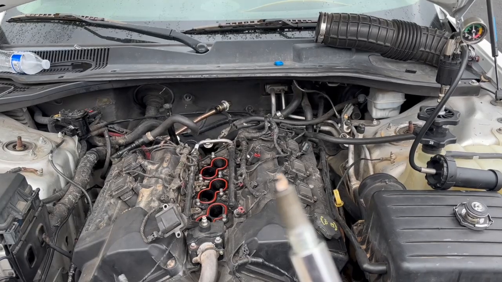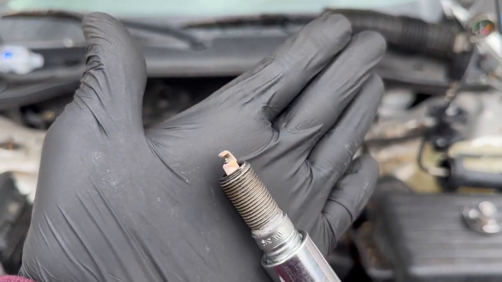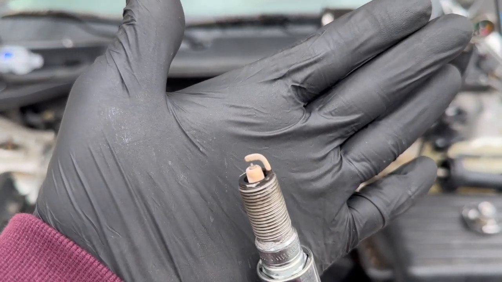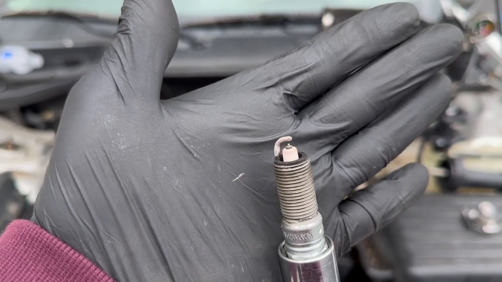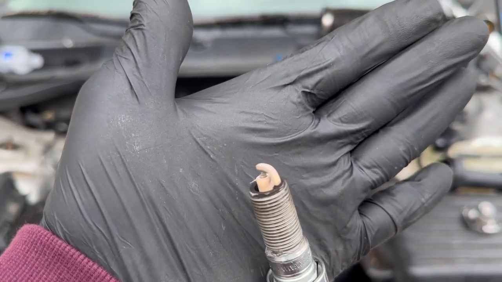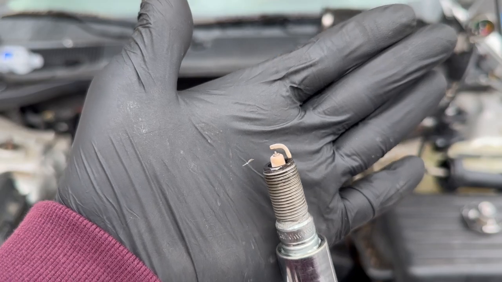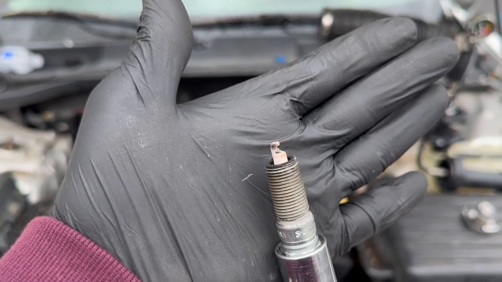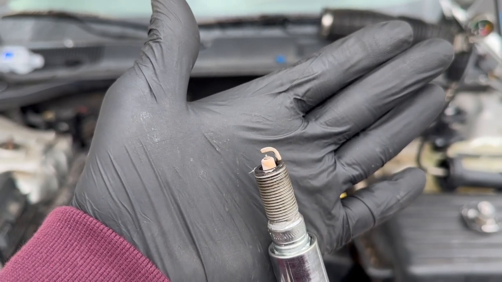All right, so I just removed the number 1 spark plug. As you can tell, it's running nice and clean. You're looking for that coffee brown color, and so far it looks good. So I'm gonna put a bore scope down there and see what I see.